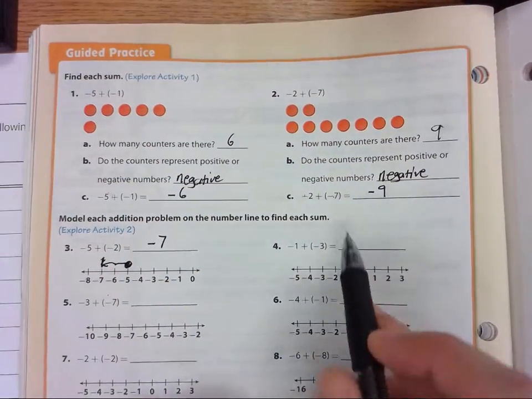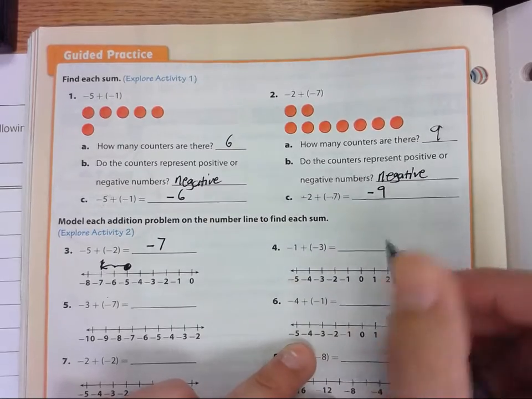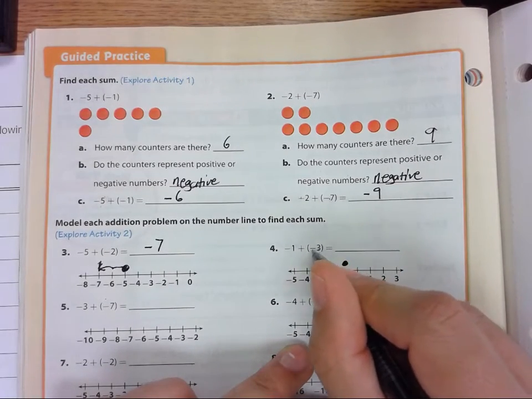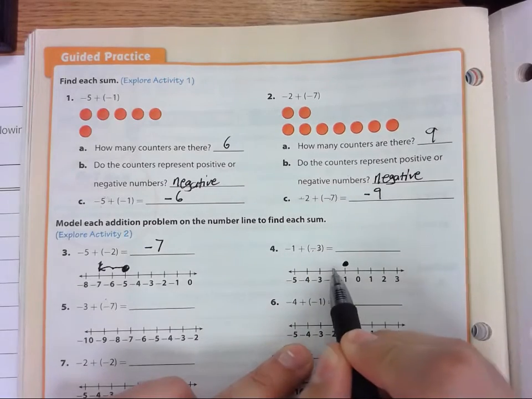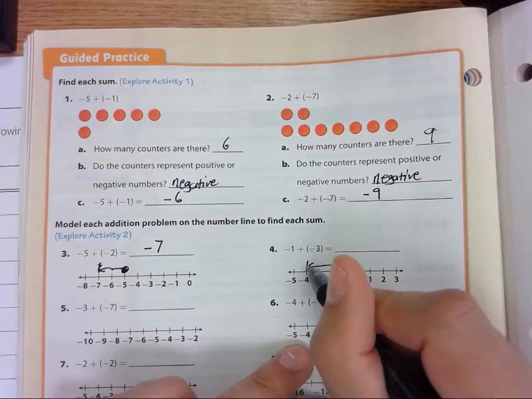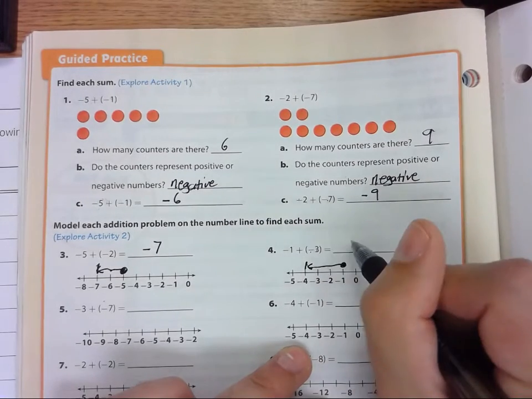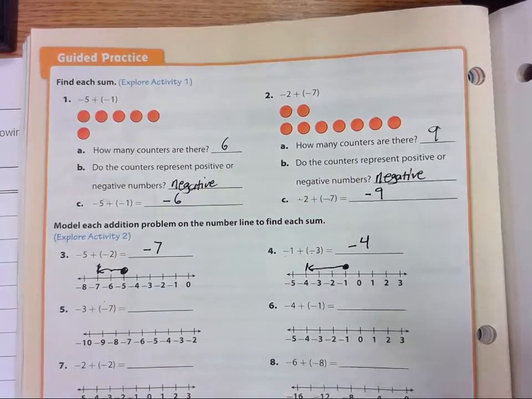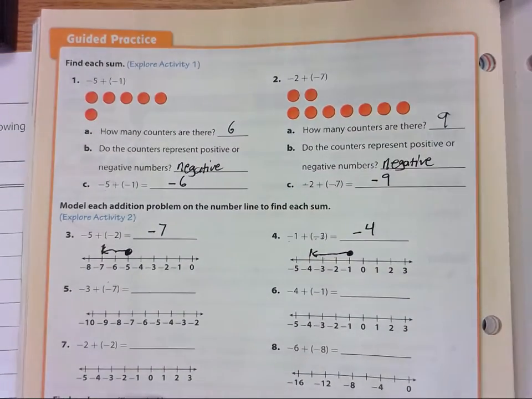4. -1 plus -3. So we start at -1. We're going to add 3 in the negative direction. 1, 2, 3. And that gives us -4. So 1 negative plus 3 negatives gives us -4.